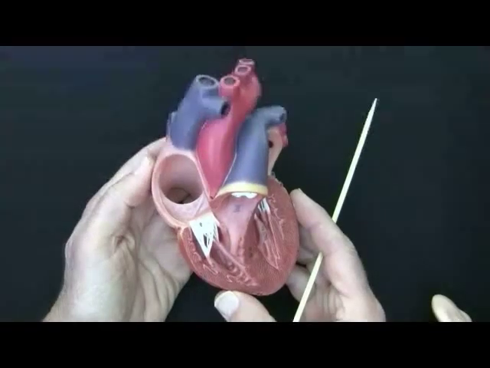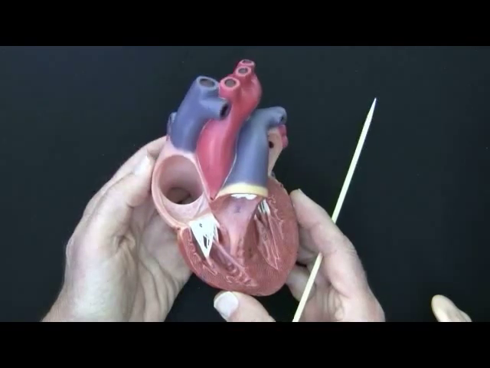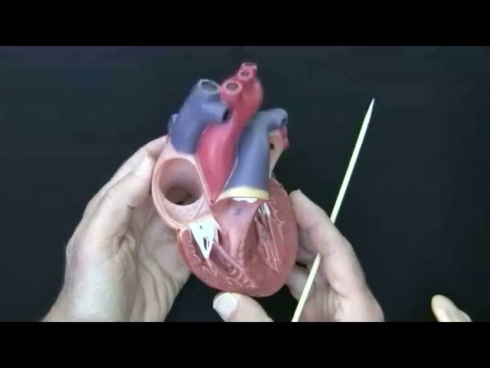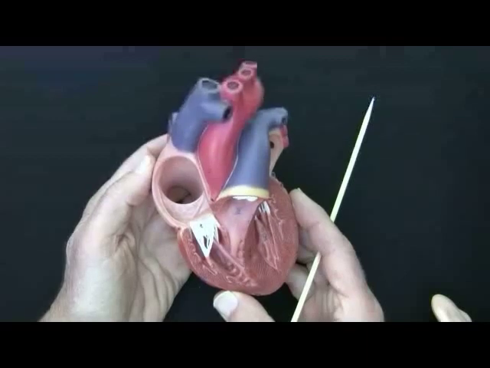Before finishing, it's noteworthy to consider two fetal structures which allow blood to bypass the lungs during fetal life. Remember, in a fetus, the lungs are not filled with air and provide no oxygen to the blood. Thus, sending blood to the lungs is without purpose.